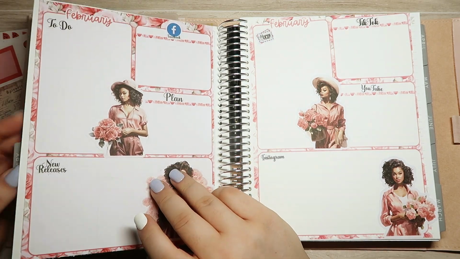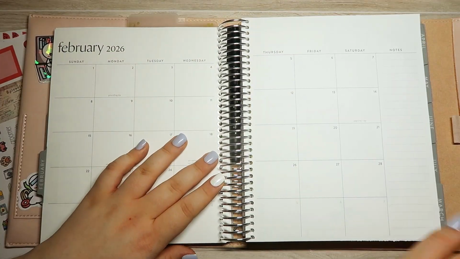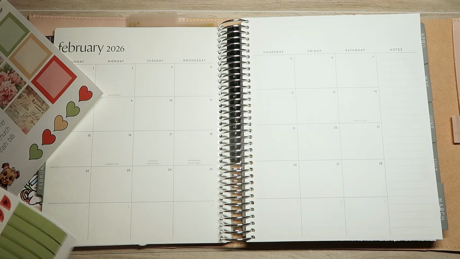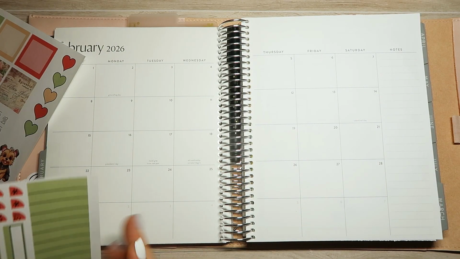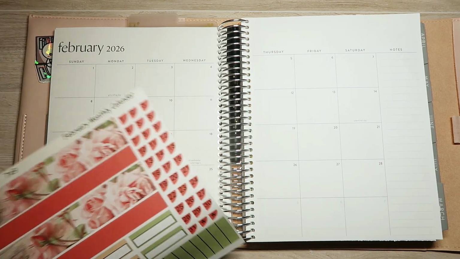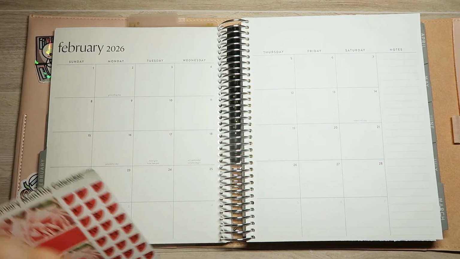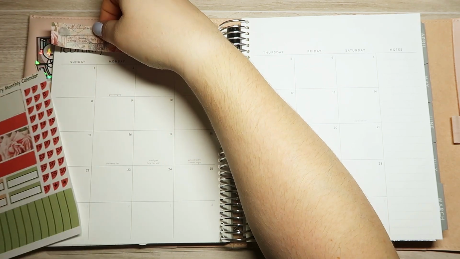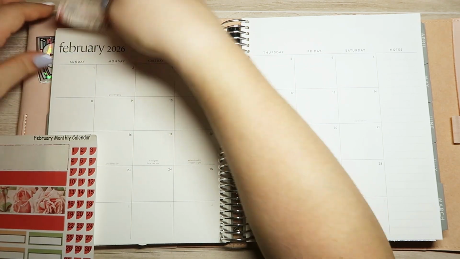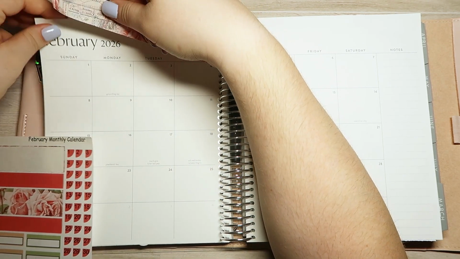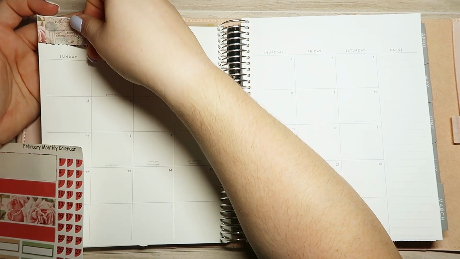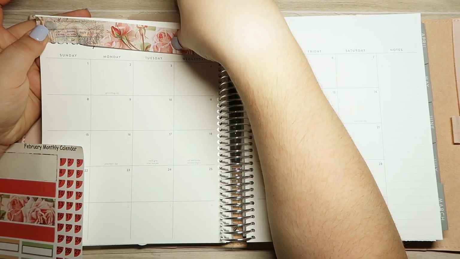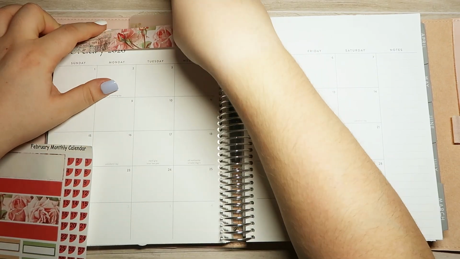Okay, now let's go to the calendar because that is also what we wanted to focus on. So first let's get the sidebar. Well, okay, let's start with the washi. That should be number one priority, is the washi. And you know what I'm going to do is I'm going to layer the washi. I don't know if that's how this is meant to go, but it's how I'm going to do it.